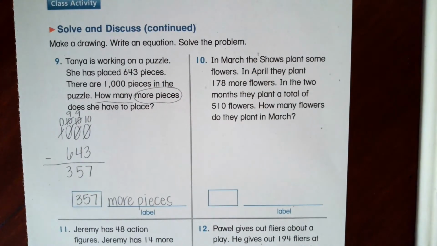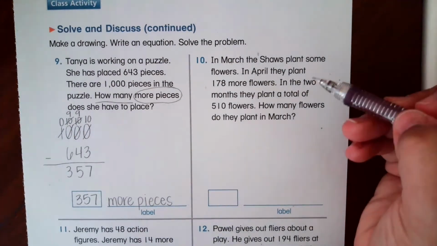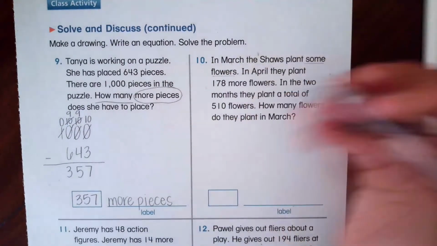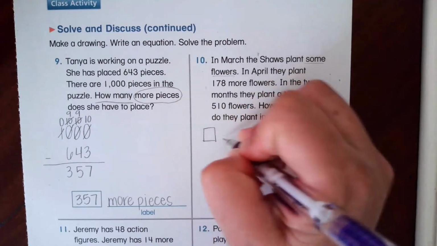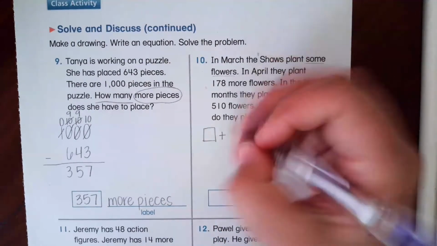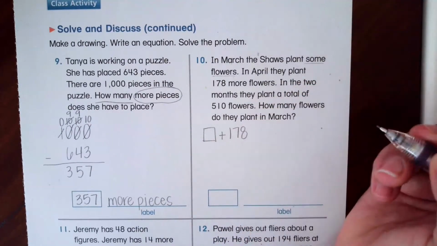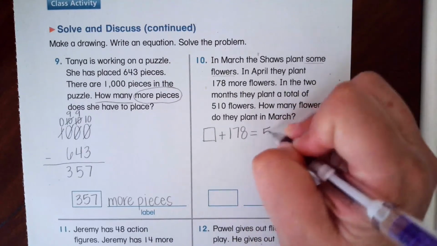All right, next problem, number 10. In March, the Shaws plant some flowers. In April, they plant 178 more flowers. In the 2 months, they plant a total of 510 flowers. How many flowers do they plant in March? So if we write this as we read it, we know that they plant some flowers in March, and then they plant 178 more in April, and they plant a total of 510.